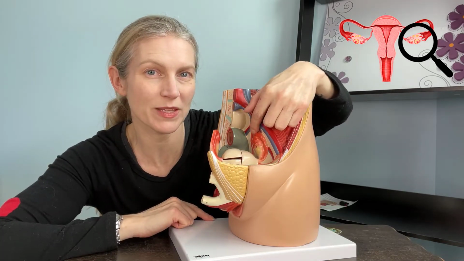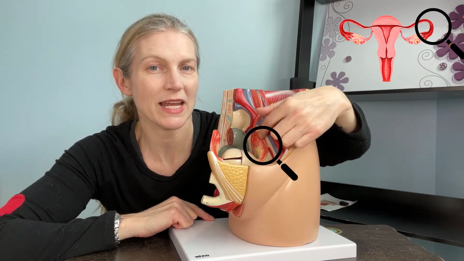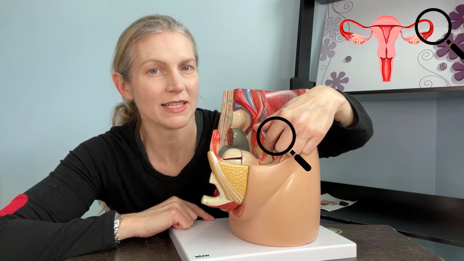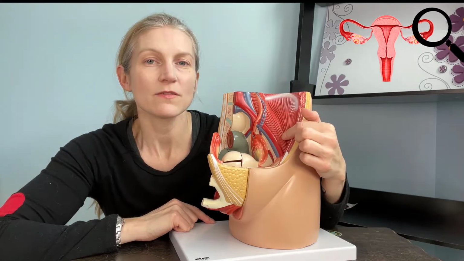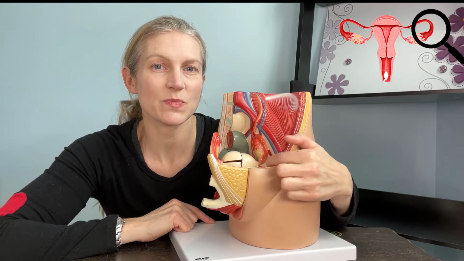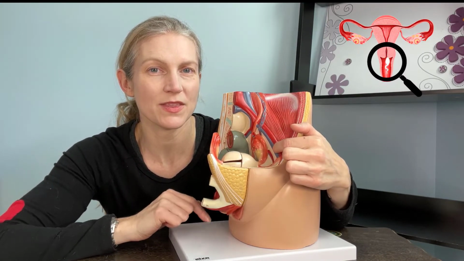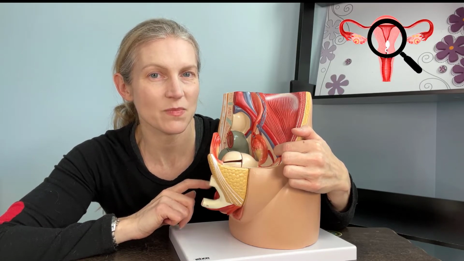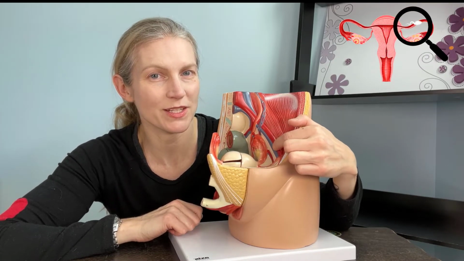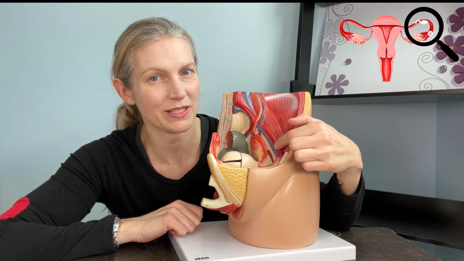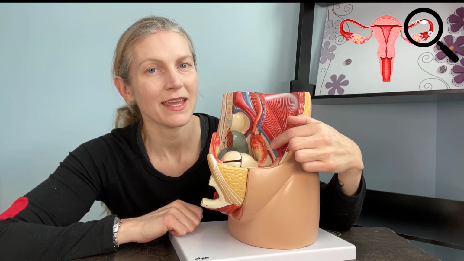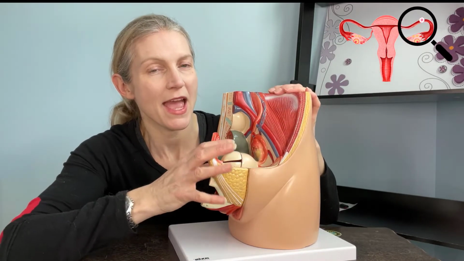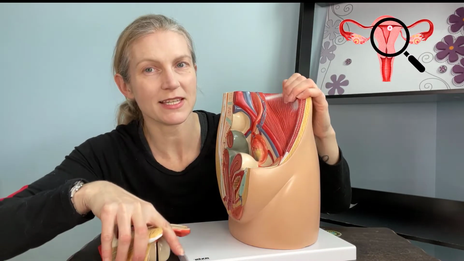Next we have the fallopian tubes. When the egg is released, it starts traveling down the fallopian tube. For pregnancy to happen, a sperm must travel up the vagina, through the cervix, up through the uterus and to the fallopian tubes and meet an egg in the fallopian tube. If an egg isn't fertilized, it'll keep traveling down the fallopian tube and go into the uterus.